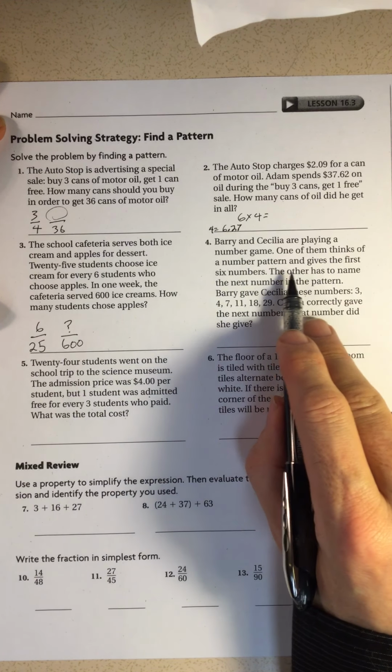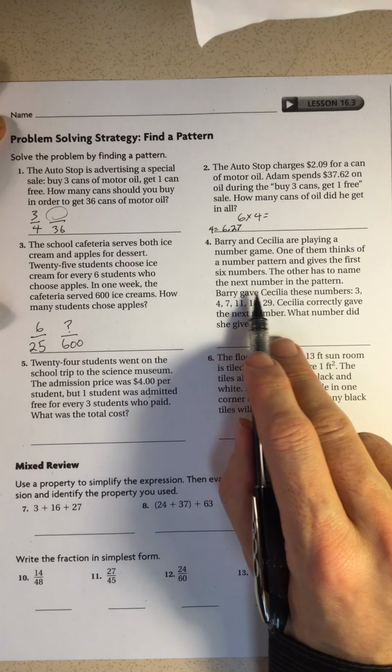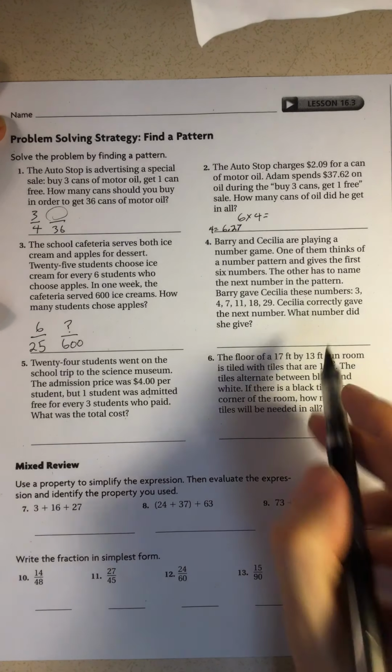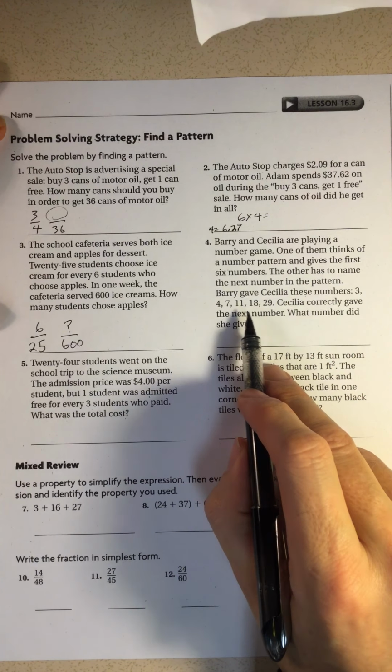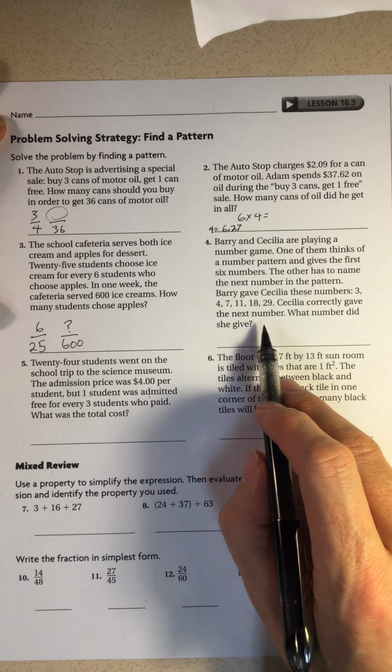Okay, Barry and Cecilia are playing a numbers game. One of them thinks of a number pattern and gives the first 6 numbers. The other has to name the next number in the pattern. Barry gave Cecilia these numbers: 3, 4, 7, 11, 18, 29. What's the next number? That's the question.